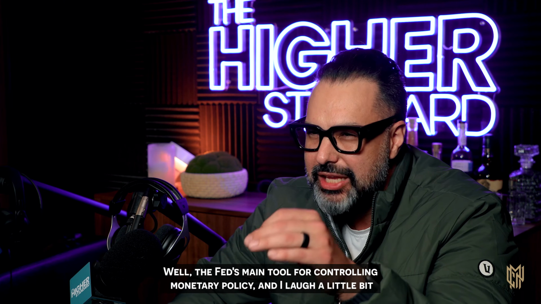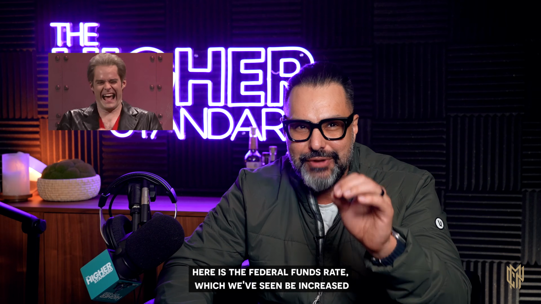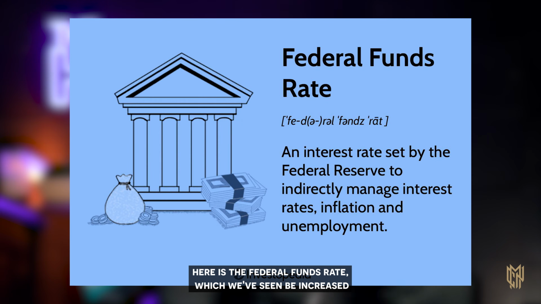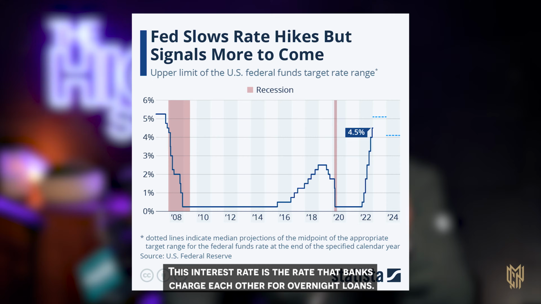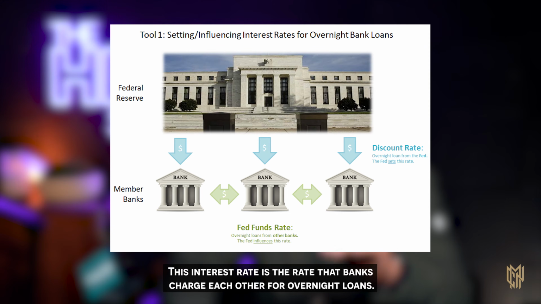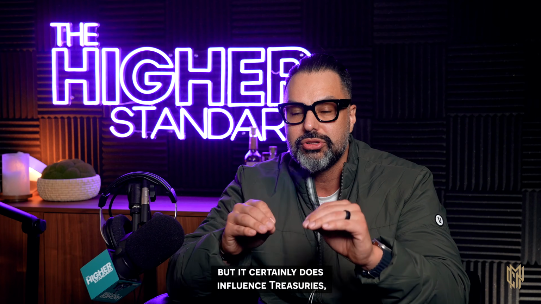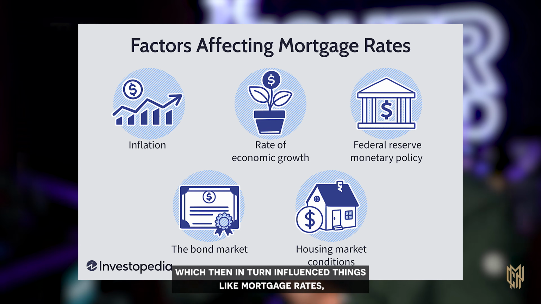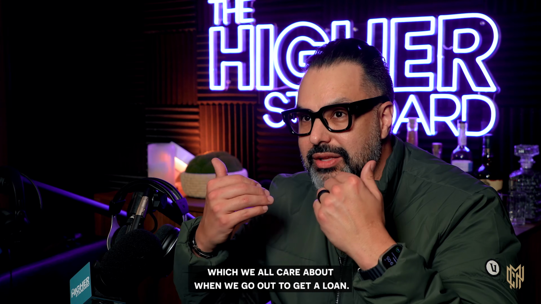Well, the Fed's main tool for controlling monetary policy, and I laugh a little bit here, is the federal funds rate, which we've seen be increased at a historic cadence over the course of the last year. This interest rate is the rate that banks charge each other for overnight loans. And this is not a direct impact to things like the treasuries, but it certainly does influence treasuries, which then in turn influence things like mortgage rates, which we all care about when we go out to get a loan.